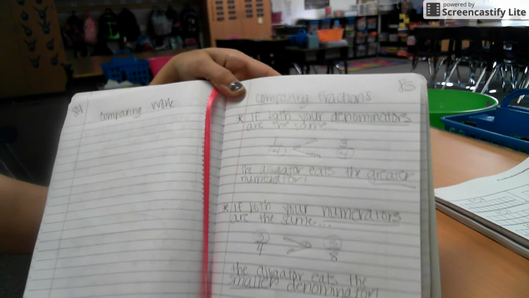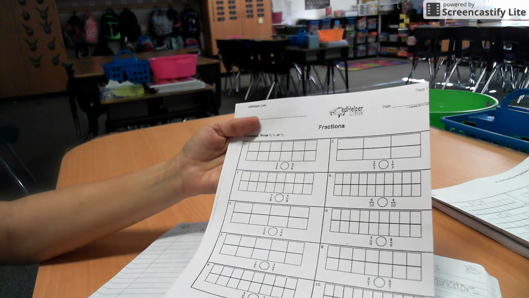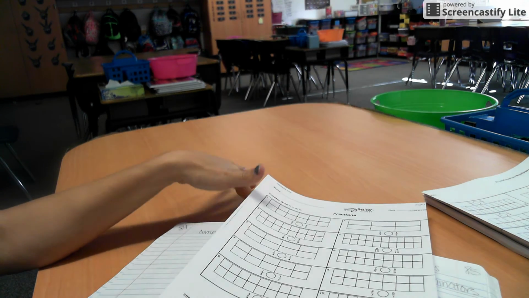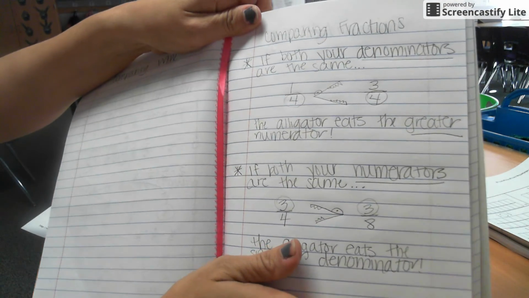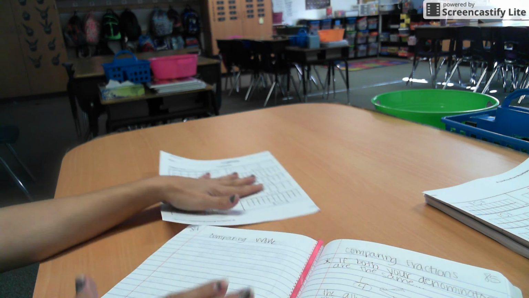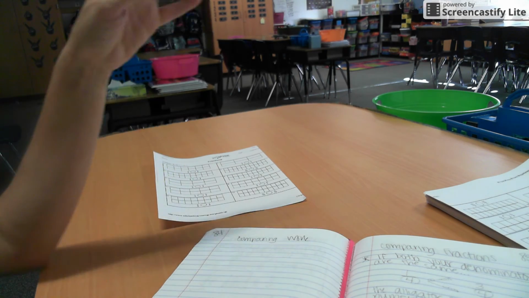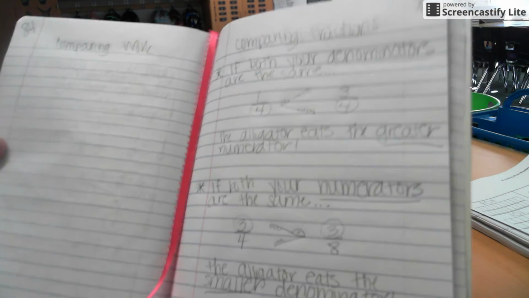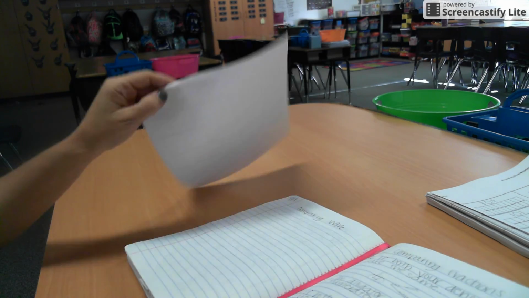Now, what you're going to do now is you are going to come see me for this sheet. I am going to take you through how to do it because on this sheet, it either has denominators the same or numerators the same so that you can use this method, okay? Once you're done with this sheet, you're going to bring it to me to check, and then we'll put it on page 84. So don't put it on there yet. So go ahead, make sure you have all your notes, then come see me for this paper.